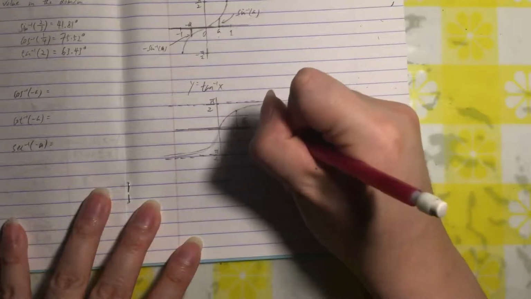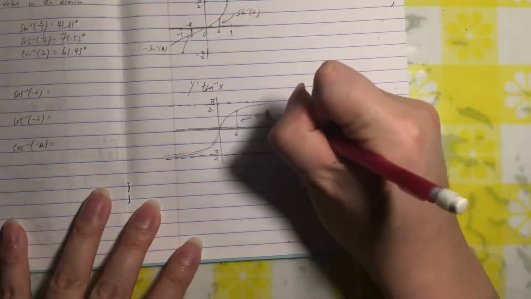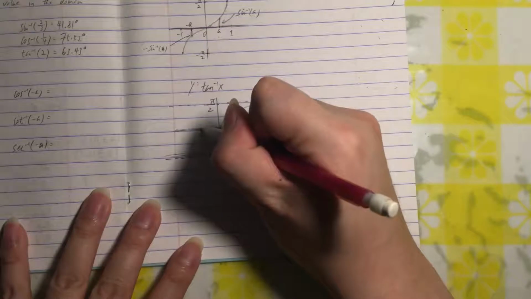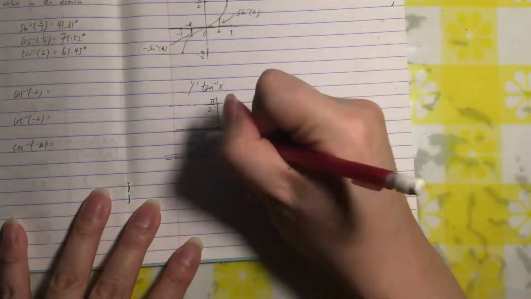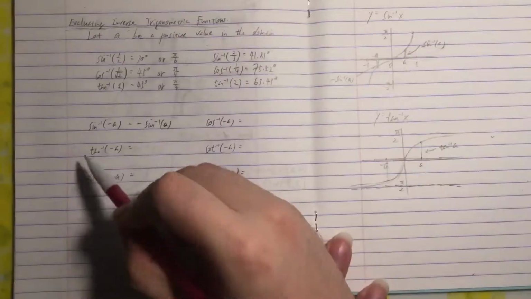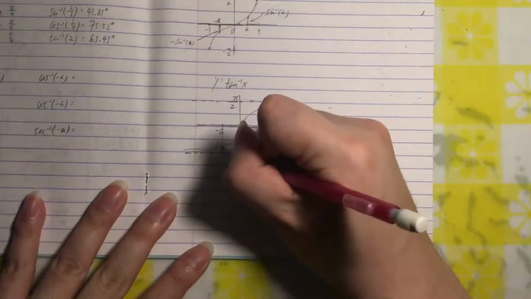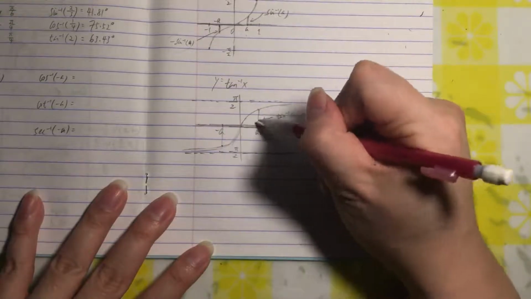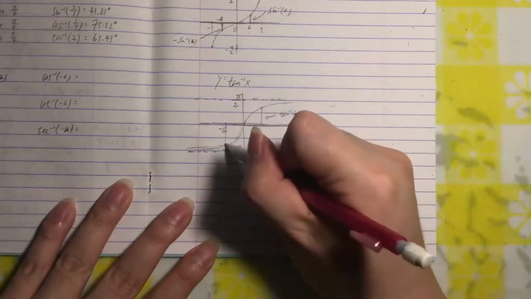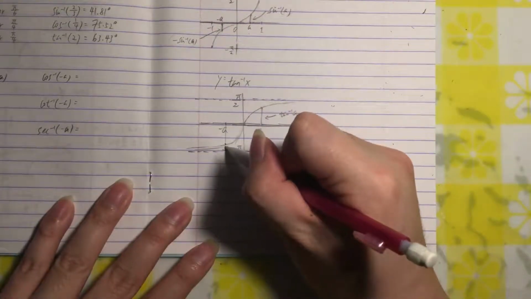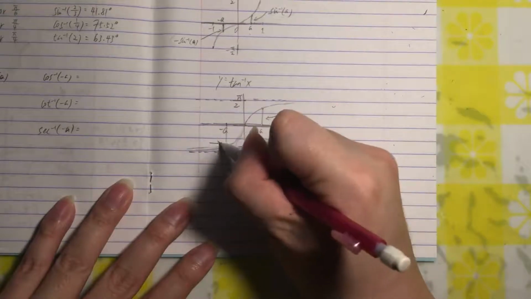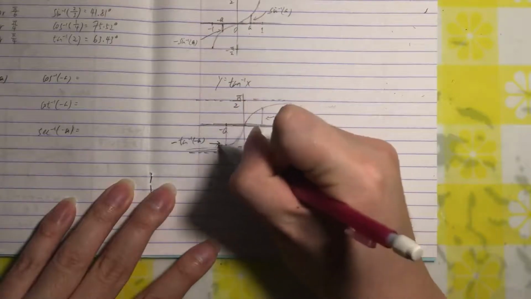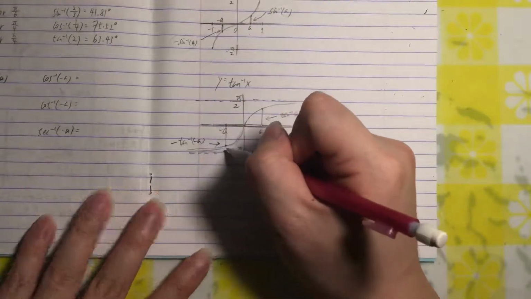So this distance here is inverse tangent of a. Negative a is here. We are looking for inverse tangent of negative a. We know that since the graph is symmetrical on origin, this distance and this distance are exactly the same. And this point is below x-axis, so this is negative. So this point here is negative inverse tangent of a.